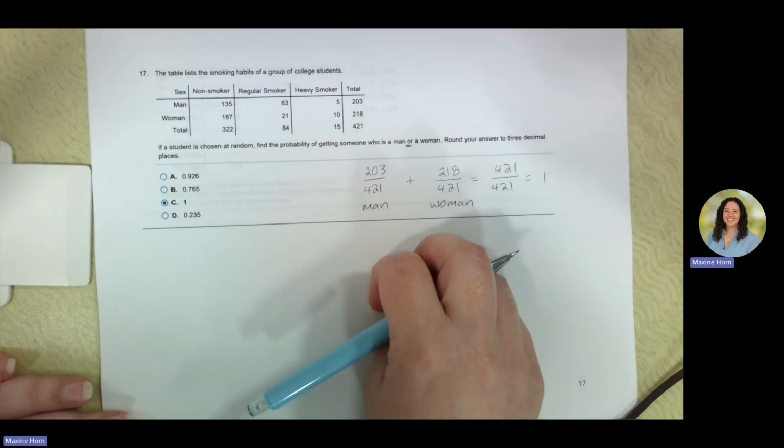The short way is to say, hey, I have a survey here, and I've asked people to let me know, are you a man or are you a woman? I'm giving you those two options. That's all you have to choose from. What's the probability that somebody chose option 1 or option 2? Well, that's everybody. You can only do one or the other.